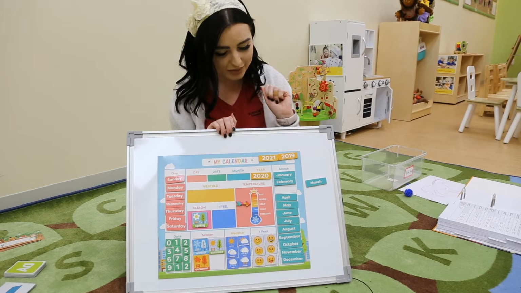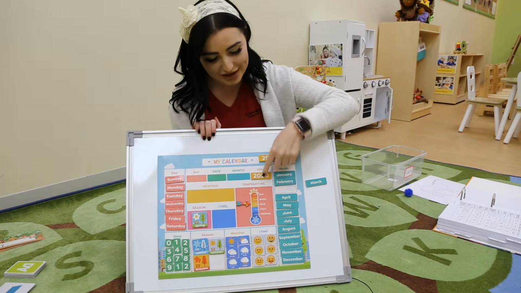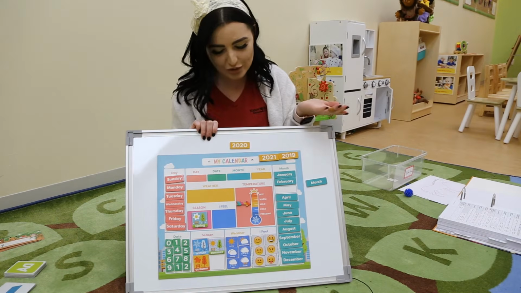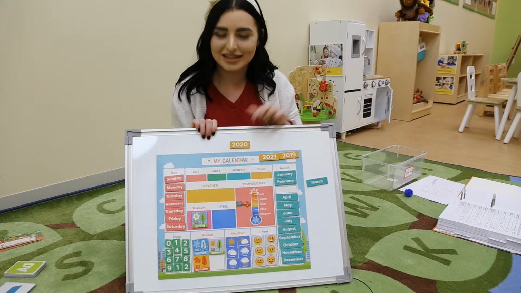Another good thing to talk about is the year. We are in the year 2020. So children, always repeat year 2020.